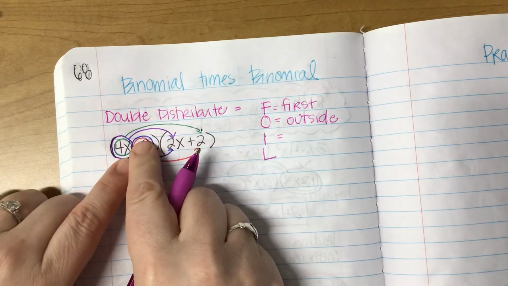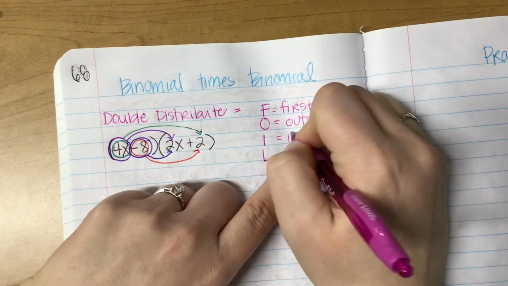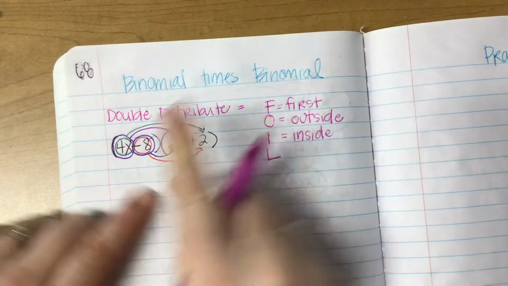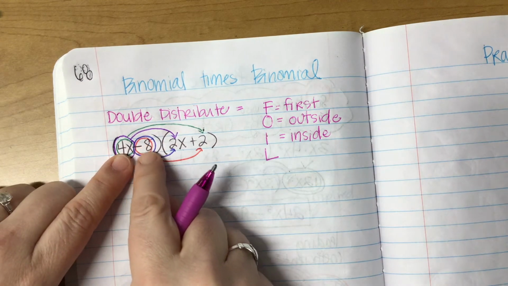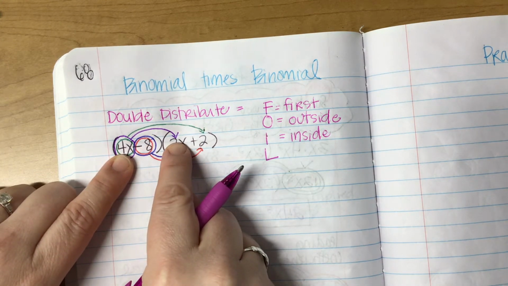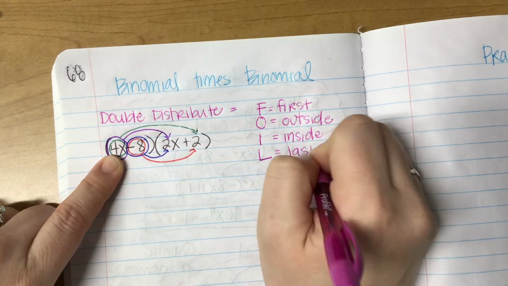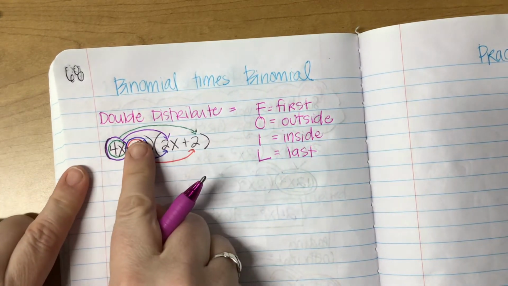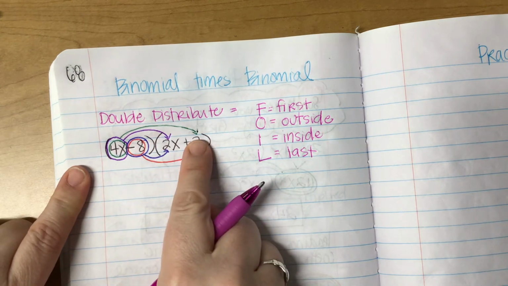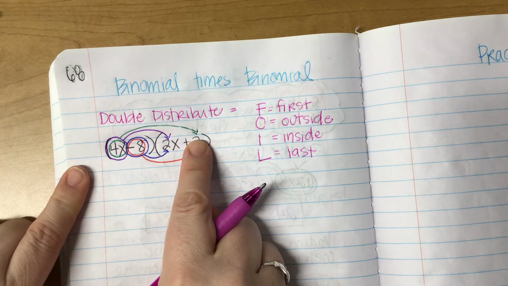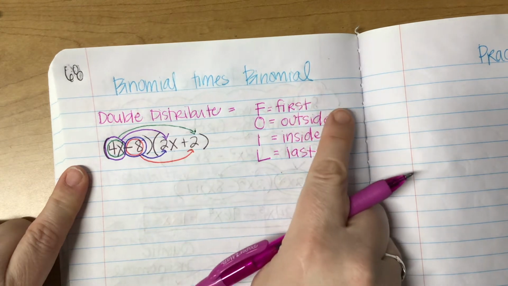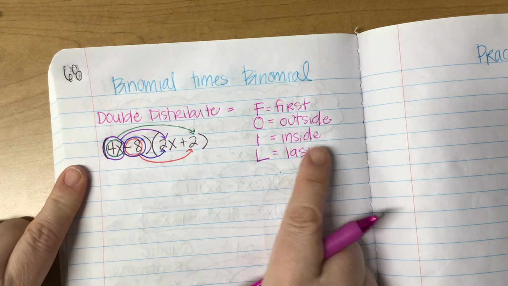I is inside. Taking the inside term times the inside term. And L is last. The last term times the last term. First, outside, inside, last, FOIL.